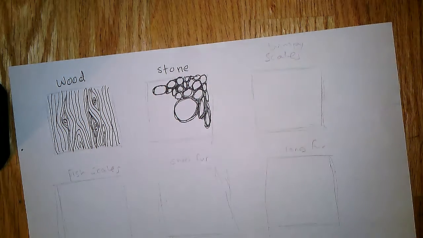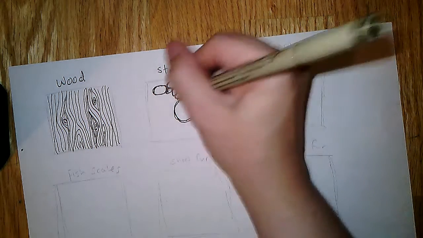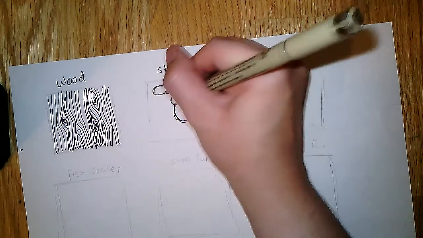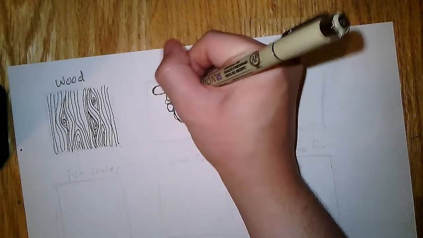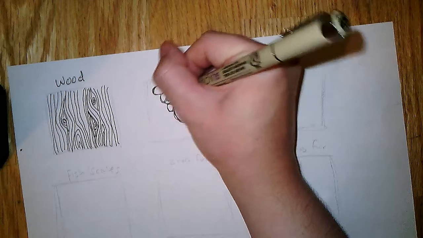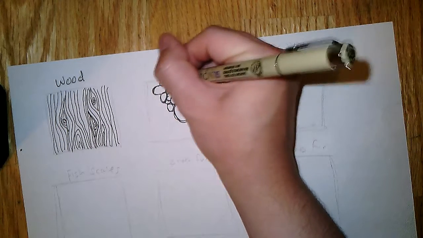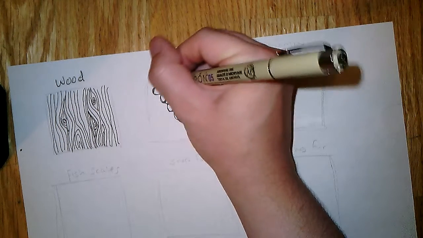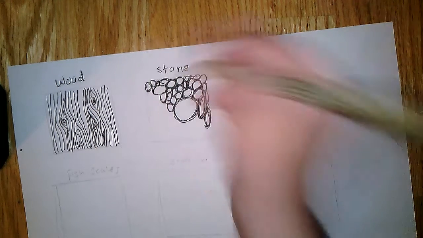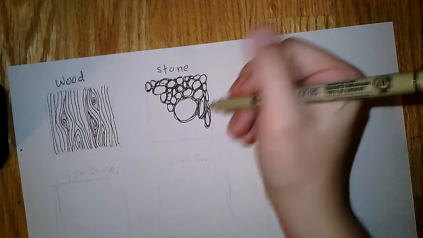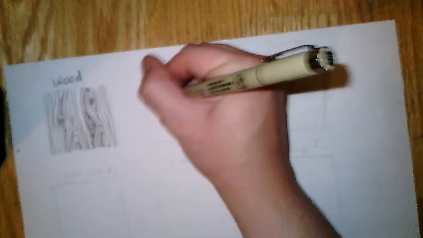Some textures are easier than others. This one is definitely one that will take a little bit of patience. And the big thing is making sure they're all connected by filling in what is behind them, just coloring in. Oops, now let's keep going.